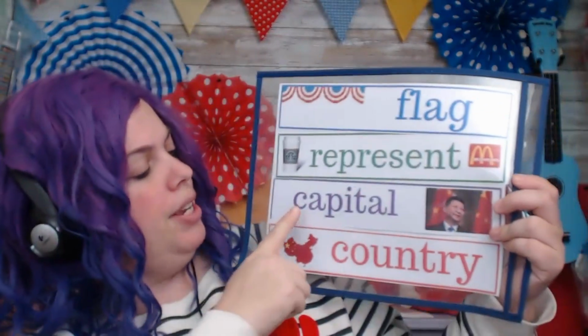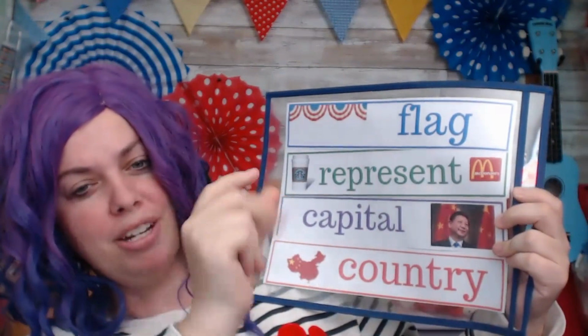Next vocabulary word we have is capital. So again, we want to go over our word capital. Have them read through and ask them those comprehension questions. And then our next one is landmark.